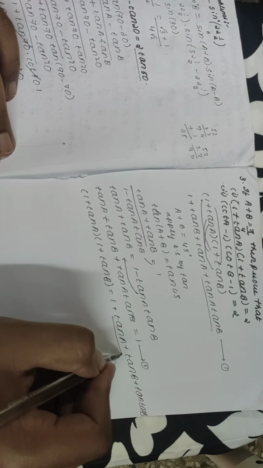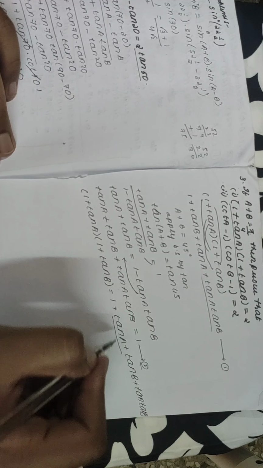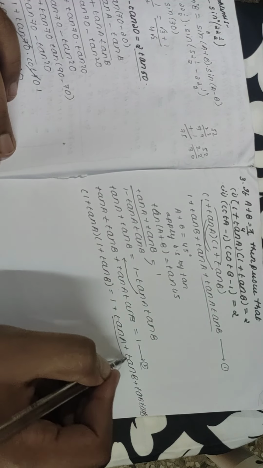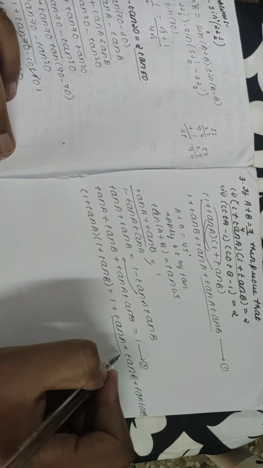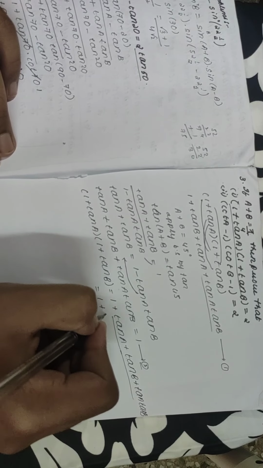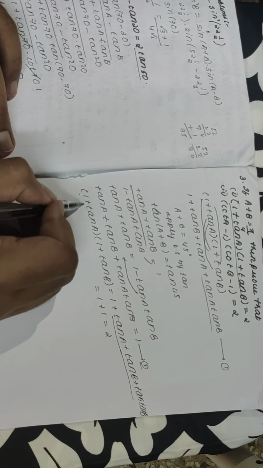From equation 2, we know that the value of tan a plus tan b plus tan a tan b is 1. Substitute this. So we have proven that (1 plus tan a)(1 plus tan b) is 2.